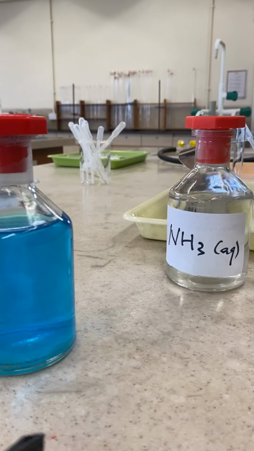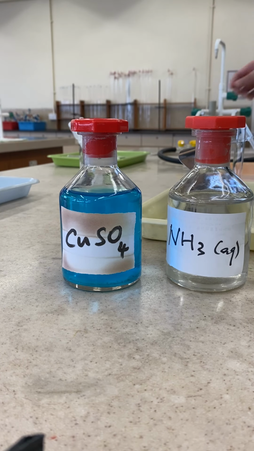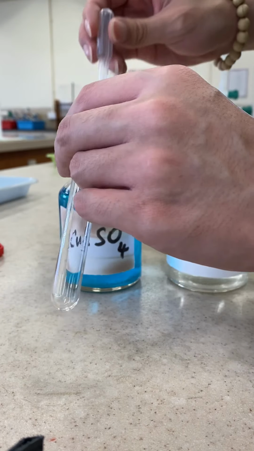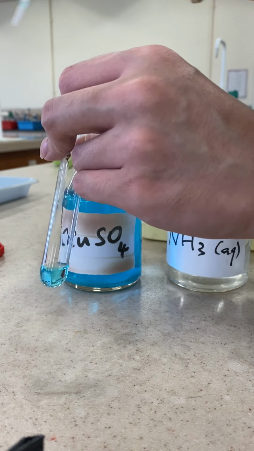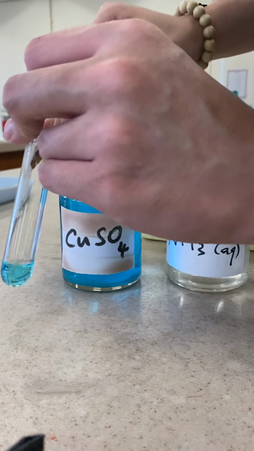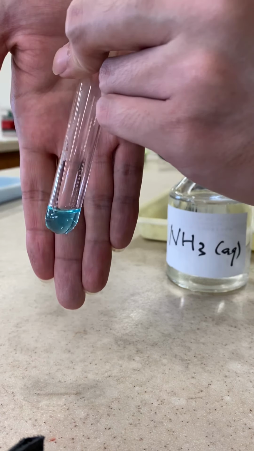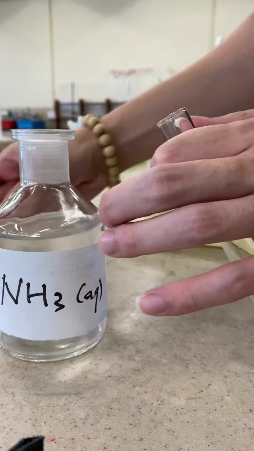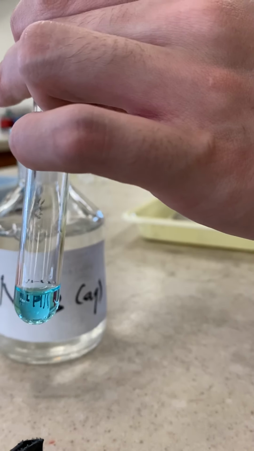What's next is that I would like to make them react with each other. So let me take our test tube and add some copper-2 sulfate solution inside. Again, you can see that blue and clear solution. You can see through it and see my fingers. Next, using a dropper, I add the ammonia by drops into this copper-2 sulfate. Let's have a look.